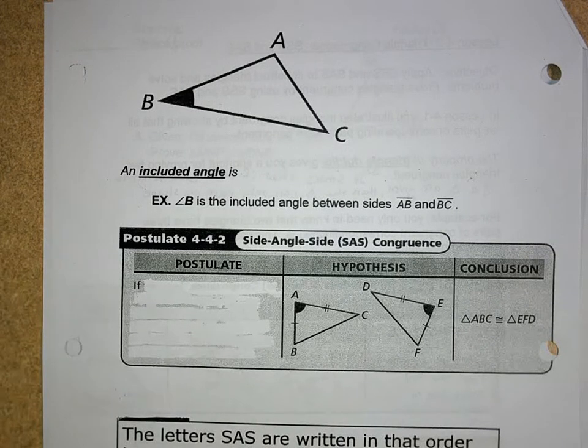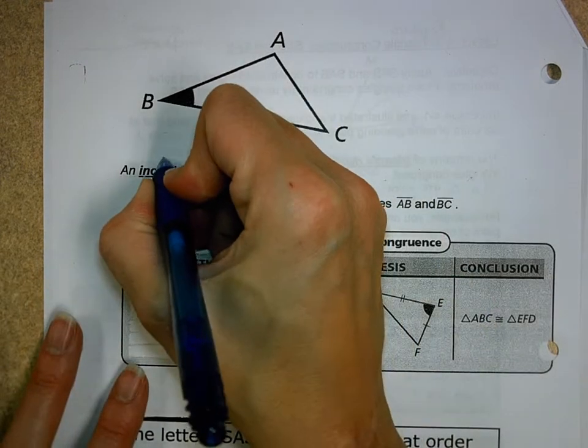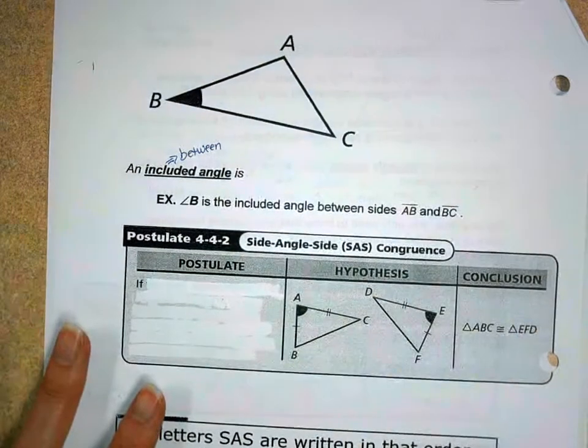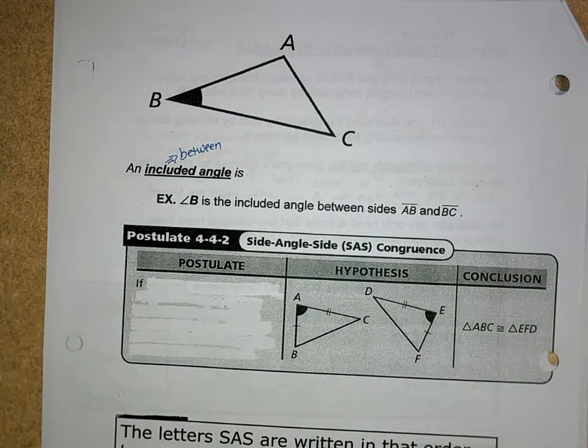All right, hey friends, we're just going to work with some more information. We need to use the thing that's called included. Included means between when you talk about it in geometry. All right, so when you think included, think between. So when we talk about this, we have an included angle.